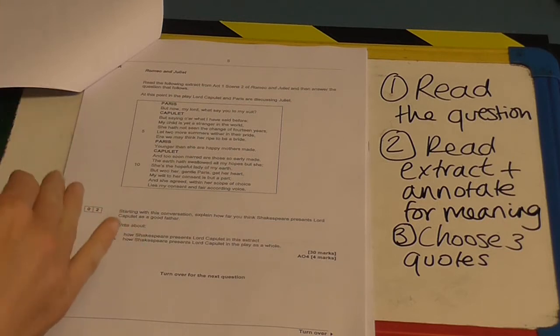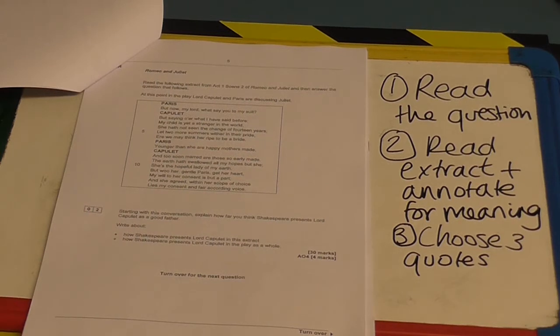So find those quotes. Make sure that you are quite thorough in your choosing of those quotes. Make sure that they are quotes that you can unpick in detail, that you are explaining how the writer has used it to their benefit, and the effect of the method.